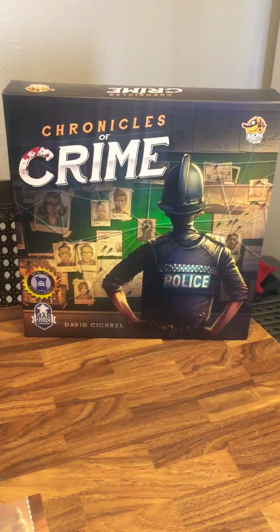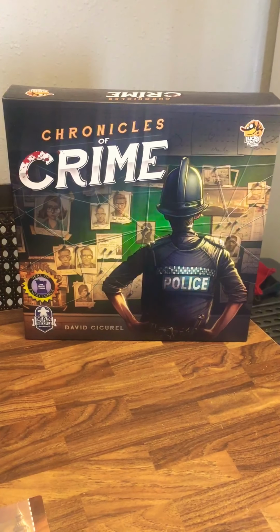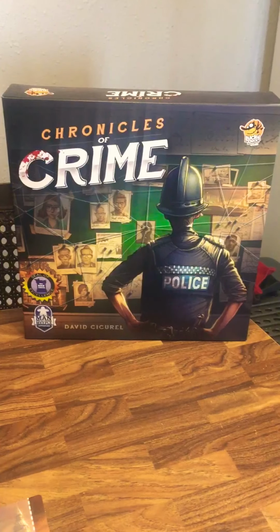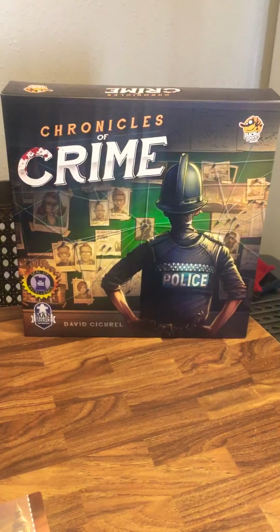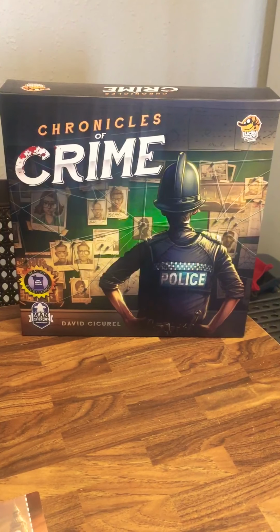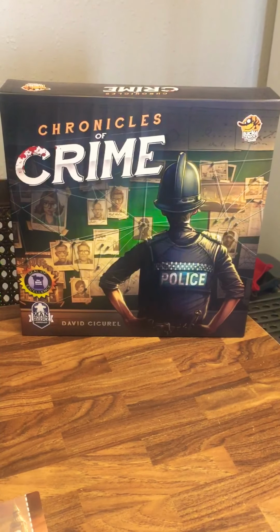And what Chronicles of Crime does that's kind of innovative is it works with an app. And so I'm going to talk about all that stuff at the very end. At first I'm just going to show you the cards and the board and how the gameplay goes, and then I'll get into the techie part of the game.